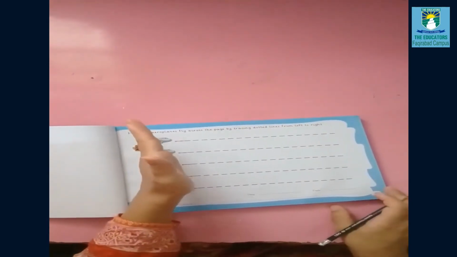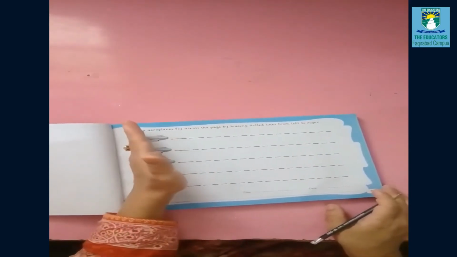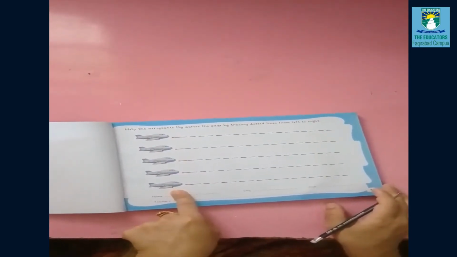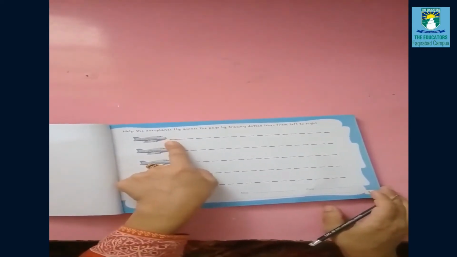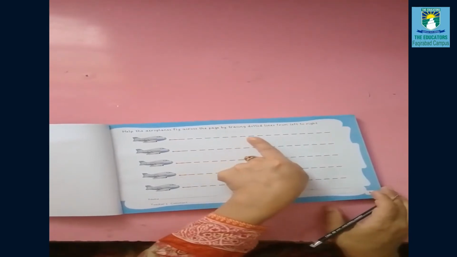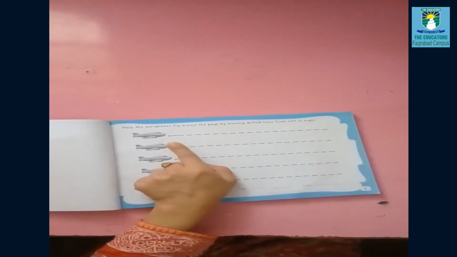Okay, now keep your left hand on the left side. This is your left hand, okay? Here you can see the picture of an aeroplane which starts from this arrow, okay? An arrow shows the direction from left to right, so that we will start from the left side to the right side.